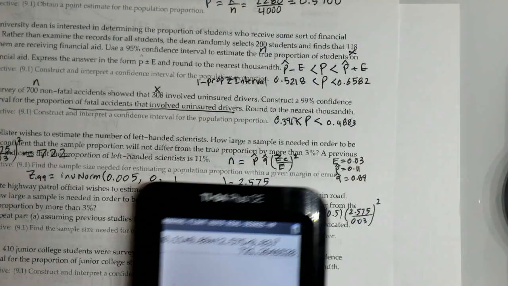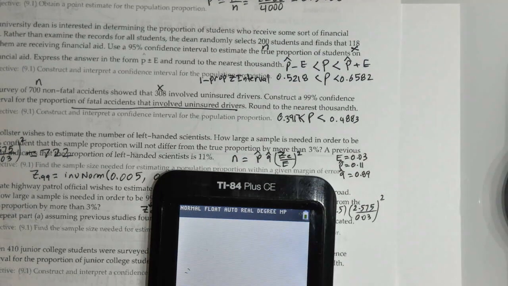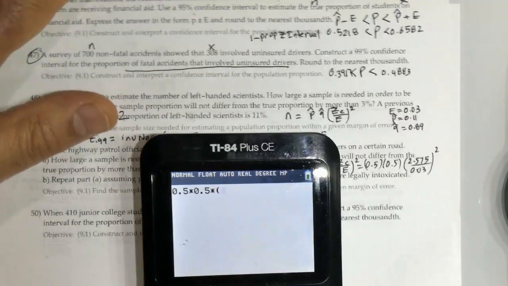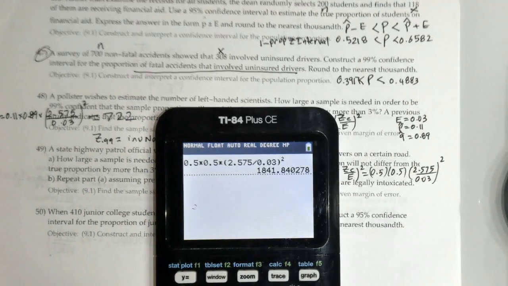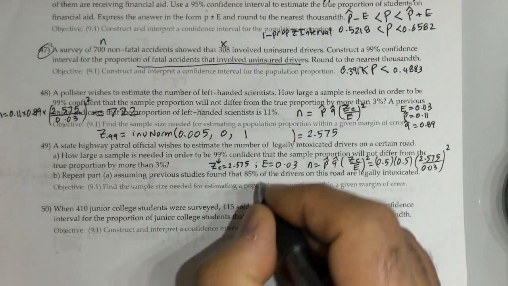Okay, let's just do the math. 0.5 times 0.5 times, open parentheses, 2.575 divided by 0.03, and then I'm going to square it. I got 1,841.84, round up, so it will be 1,842.